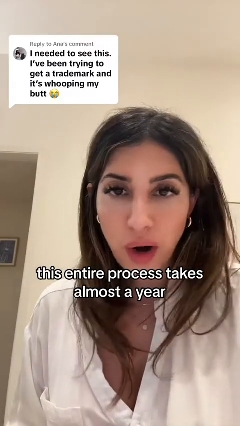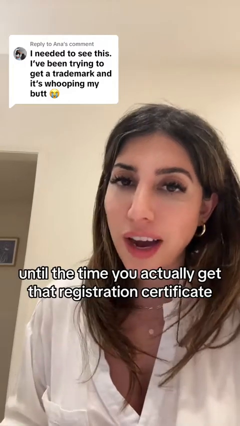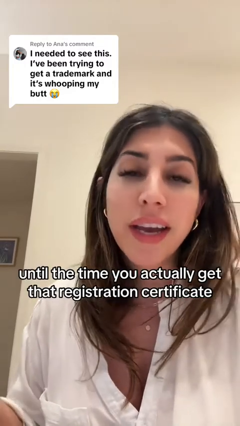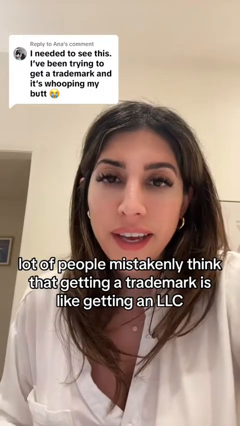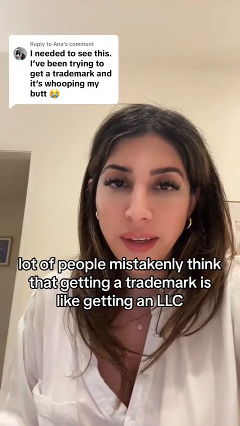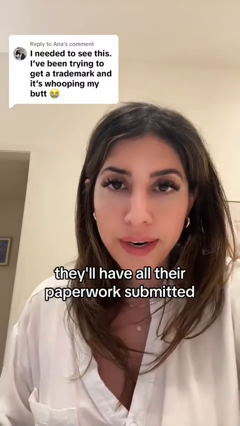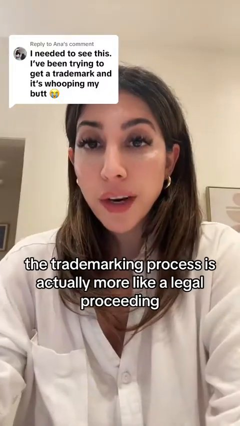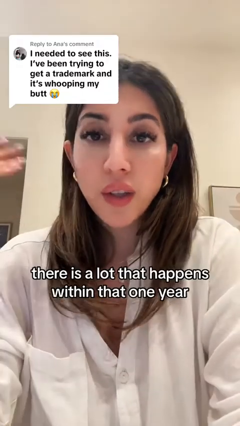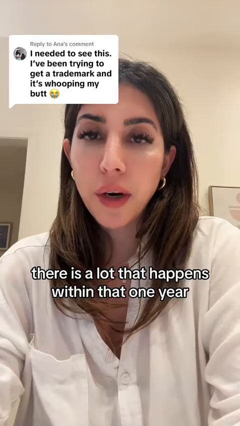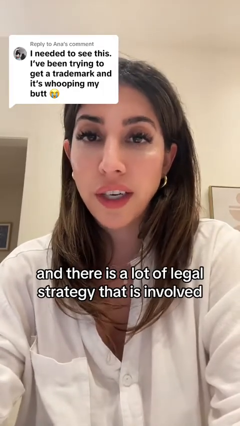This entire process takes almost a year from the time you file until the time you actually get that registration certificate, if you even get that registration certificate in the end. A lot of people mistakenly think that getting a trademark is like getting an LLC. They can just file it, and then in a week, they'll have all their paperwork submitted, and it's all ready to go. The trademarking process is actually more like a legal proceeding like you just saw. There is a lot that happens within that 1 year when you're waiting to get that registration certificate, and there's a lot of legal strategy that is involved.